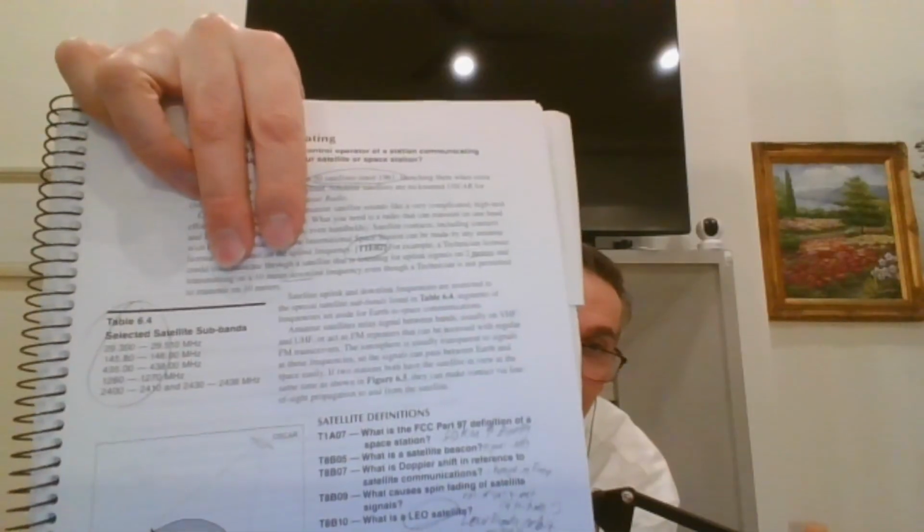So let's see, 623 Oscar, I've talked about that. This book says over 50 satellites since 1961. I was looking today and they have 121 Oscars that have been launched. So the number's gone up quite considerably since the publication of this book, apparently, or they didn't count it right. But there's over 120 amateur satellites orbiting that you can have access to. And they have subbands listed on table 6.4 here, the frequencies where you might listen in.